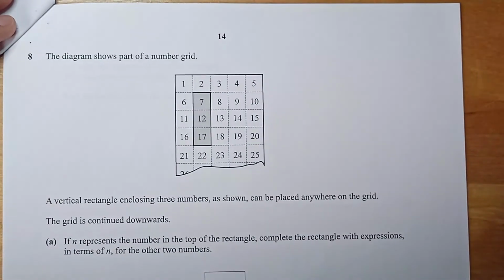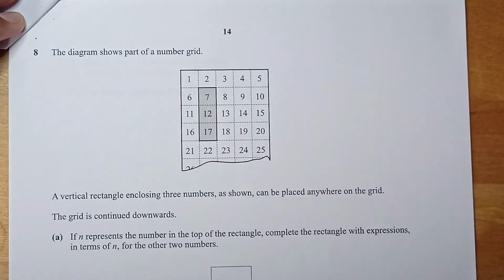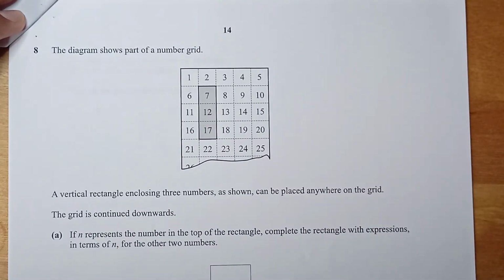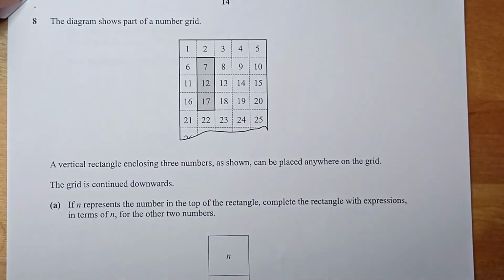Question number 8. The diagram shows a part of a number grid. The vertical rectangle enclosing 3 numbers as shown can be placed anywhere in the grid. The grid is continued downward. In A part, if n represents the number in the top of the rectangle, complete the rectangle with the expression in terms of n for the other 2 numbers.